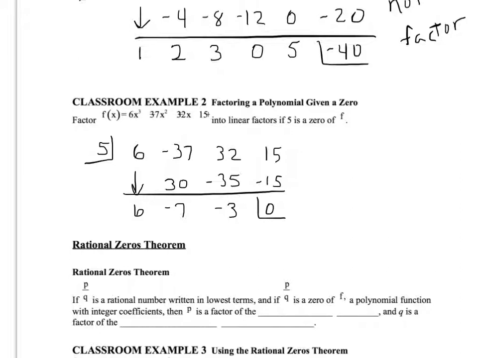But notice what I have left. I can take the row of coefficients for my quotient, and I can put those variables back in. And that would mean I'd have 6x squared minus 7x minus 3 that I now need to factor.